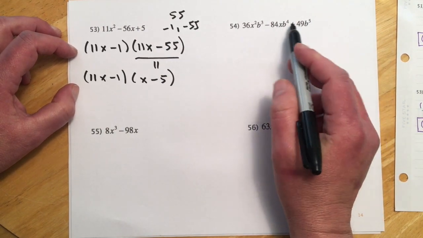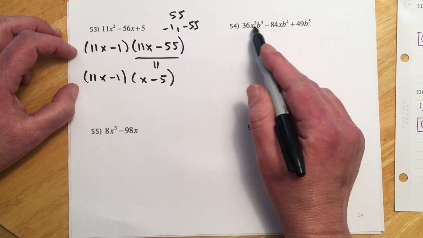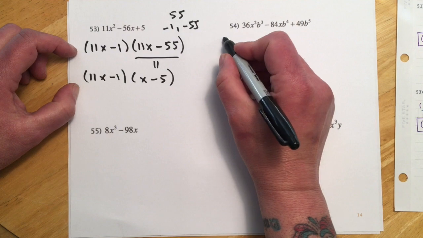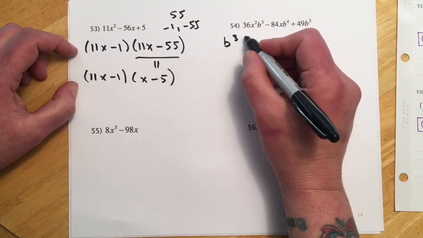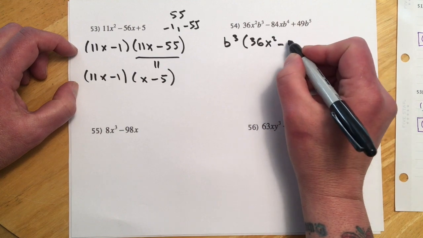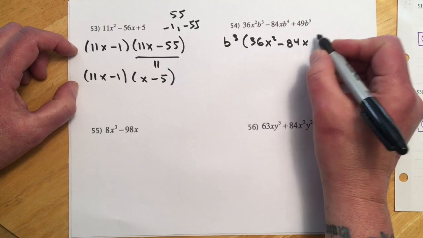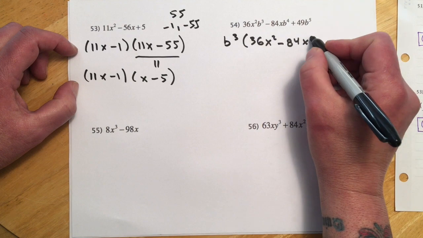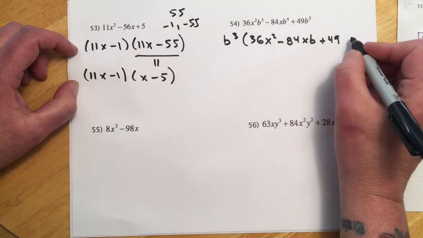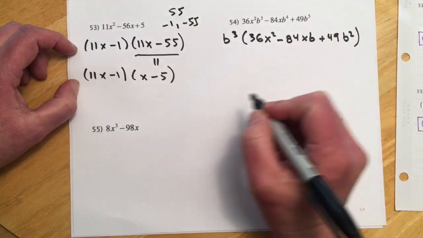This one has 3 terms. There is a GCF going on, and I see some squares, so I think it'll end up being a 5.4. So if I get the b cubed out of the way, then I have 36x squared minus 84x, and then I'm taking 3 b's out of 4, so I'll leave 1 behind, plus 49, 3 out of 5 will leave 2 behind.